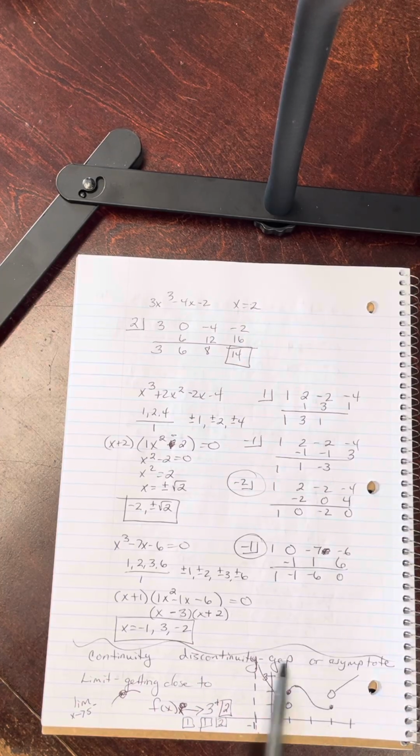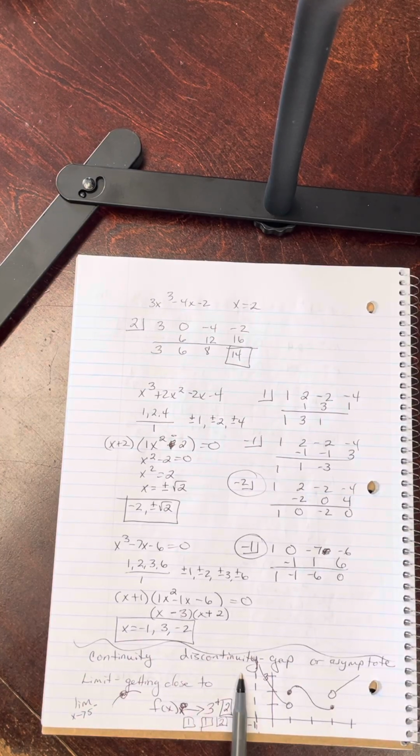In this particular picture, I see that I have a hole here and a hole here and an asymptote here, which skews this line. I can't cross the asymptote line. So this is definitely a picture that shows discontinuity because it is not continuous. That was an example for something else.